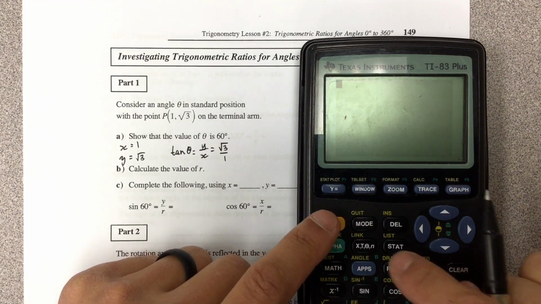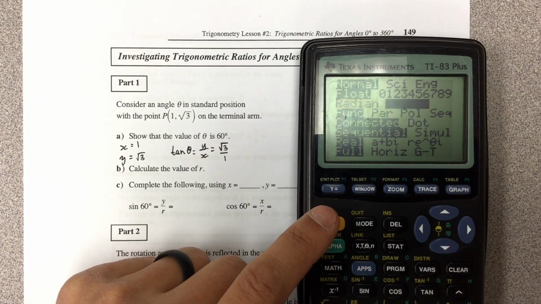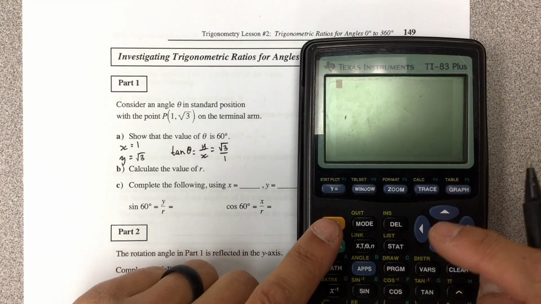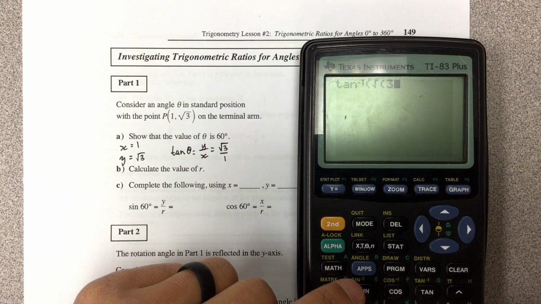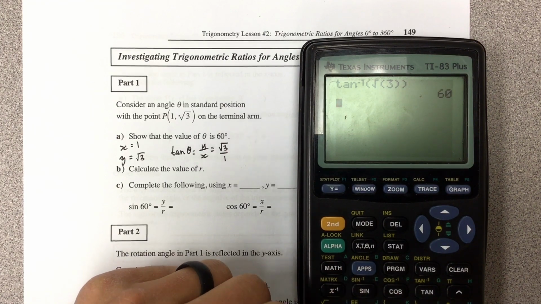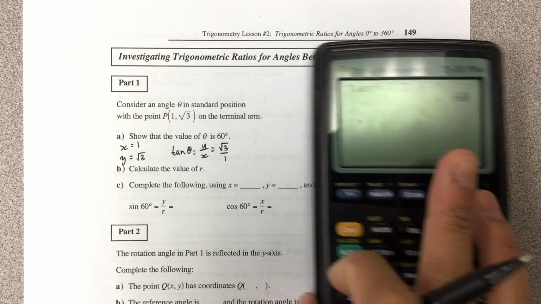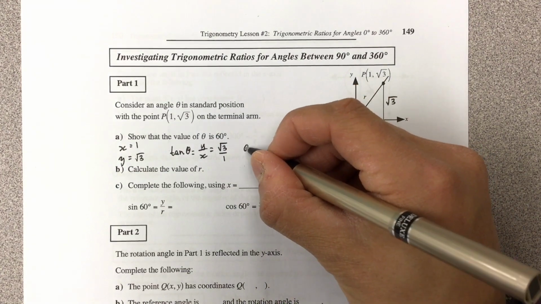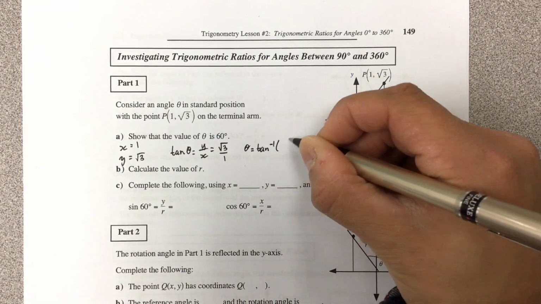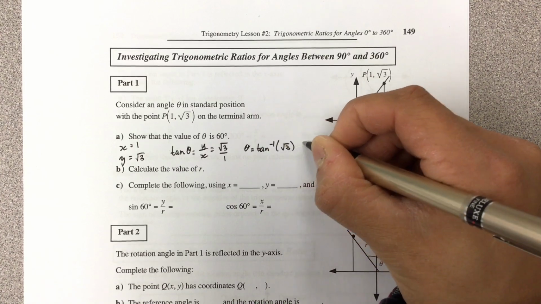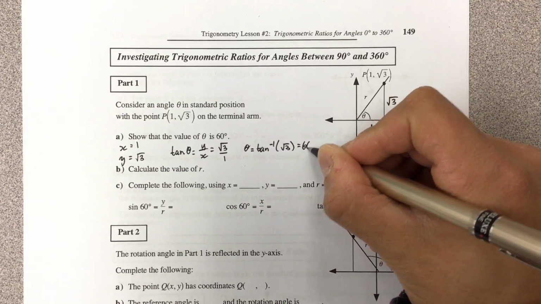So in order to get to degrees, I went to mode, and I switched from radians to degrees. If I take the inverse tan of the square root of 3, I get 60. So theta is equal to tan negative 1, or inverse tan, of root 3, and that is equal to 60 degrees.